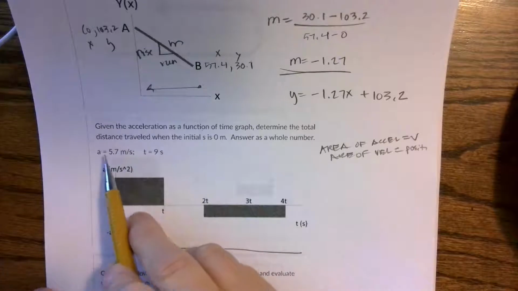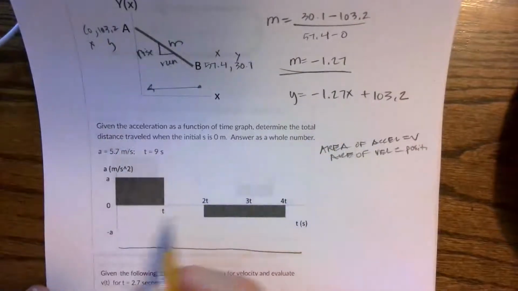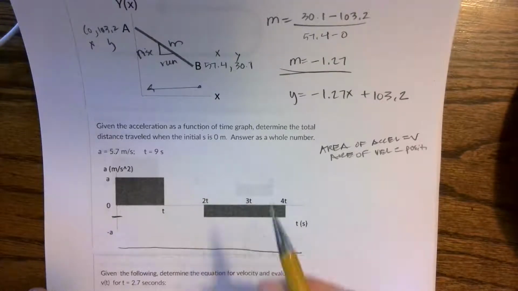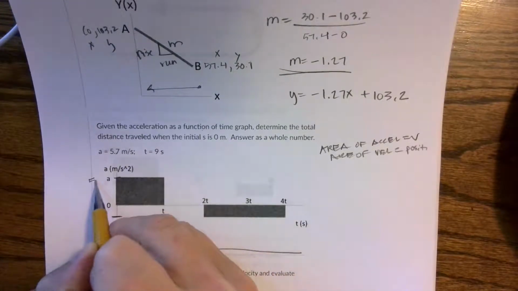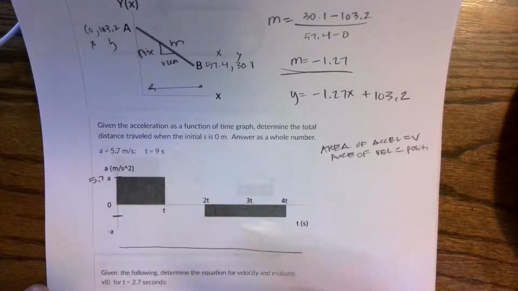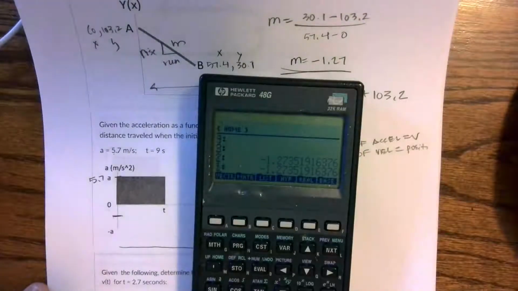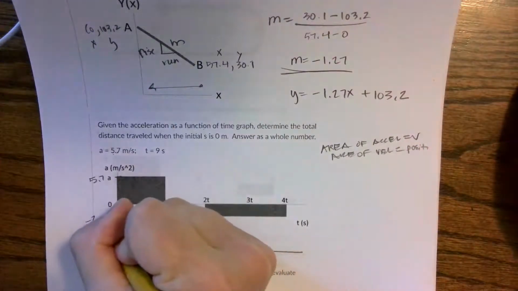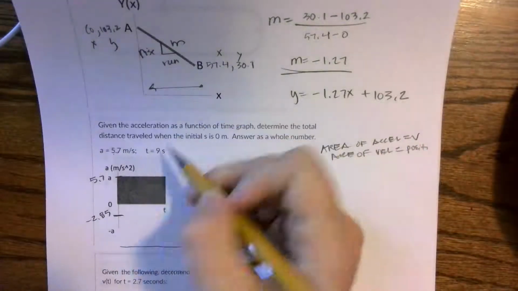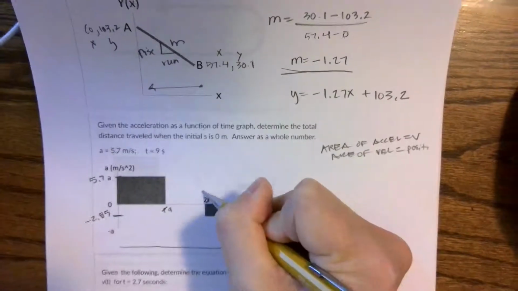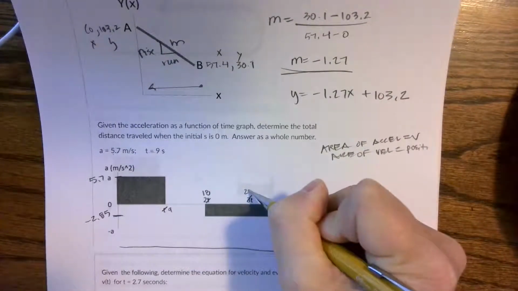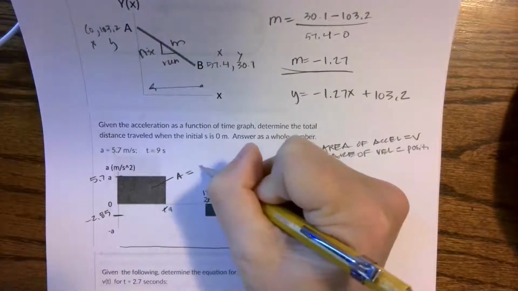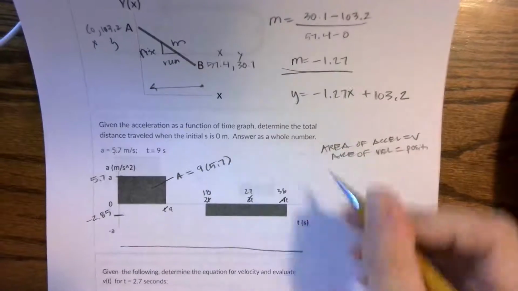So if I'm told that A is 5.7, then this has to be half of that, and this is 5.7. So 5.7 divided by 2 is 2.85, so this is minus 2.85. And my time is 9, so I have 9, 18, 27, 36. Area equals 9 times 5.7.